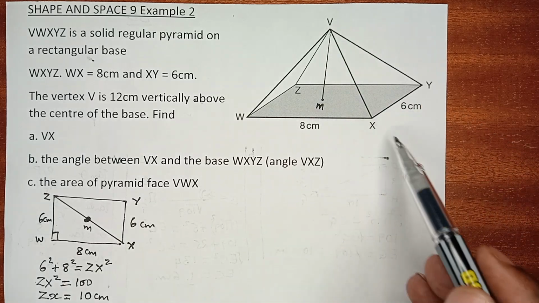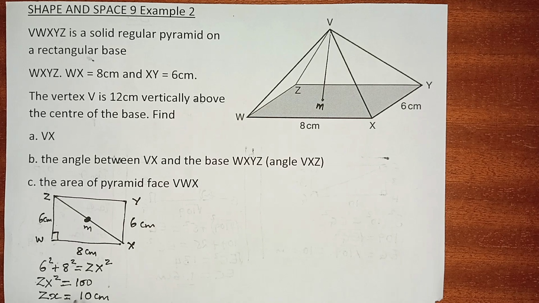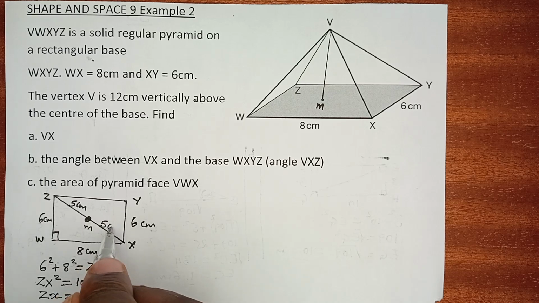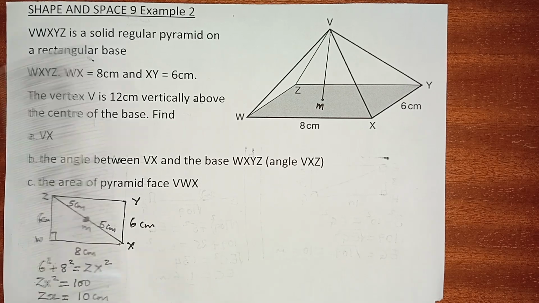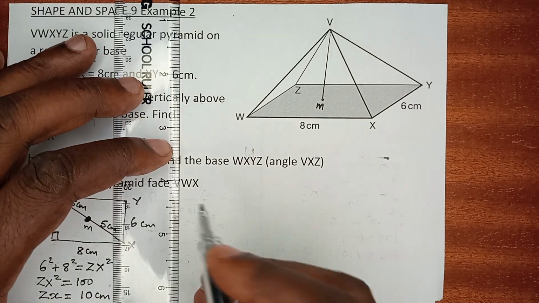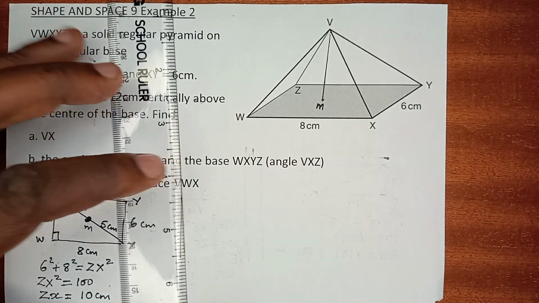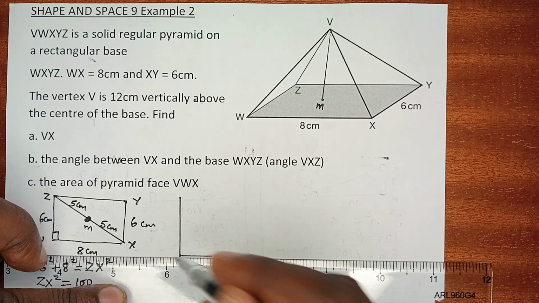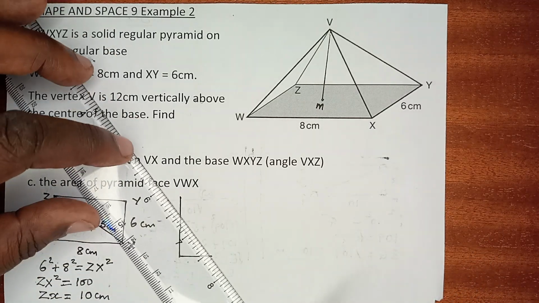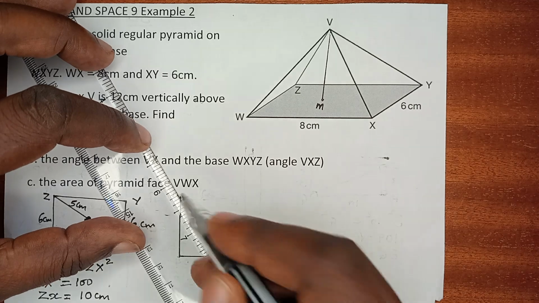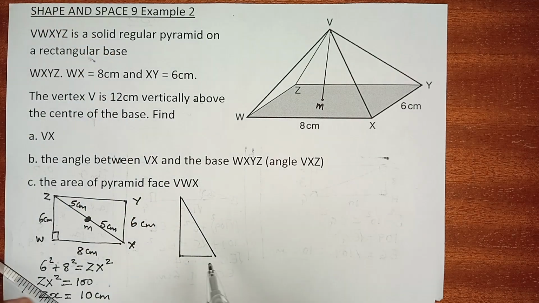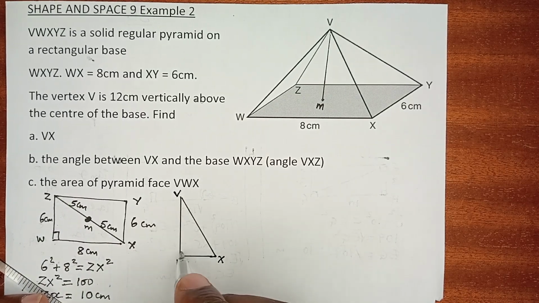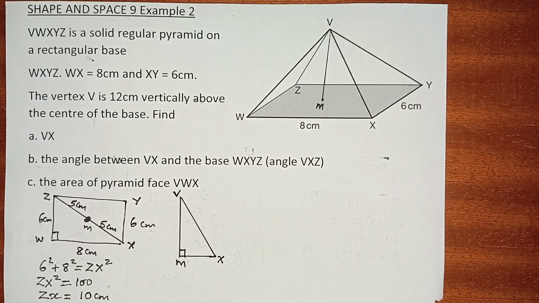Because we are interested in the triangle VMX, already we can see that if the whole diagonal is 10, then that is 5 centimeters, and that is 5 centimeters. So we now transfer that information to this particular triangle, VMX. We have a right angle triangle at point M. There we go, a right angle triangle at point M. This is V, this is M, and this is X. This is 90. Why is it 90?